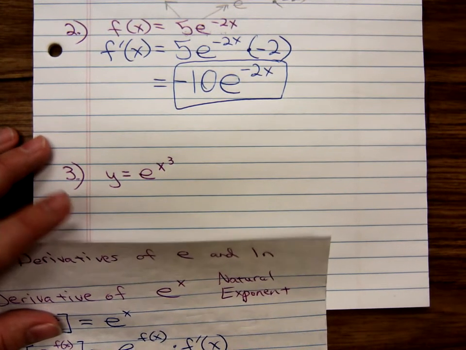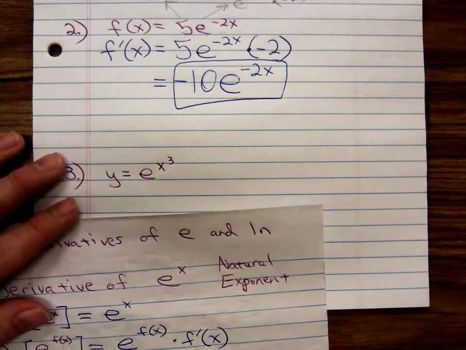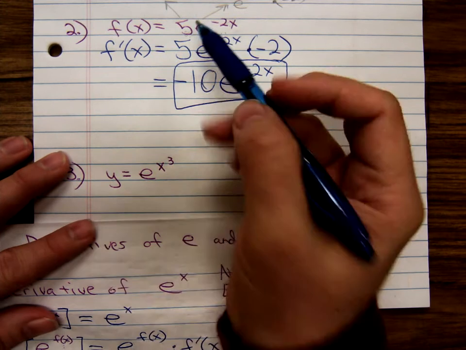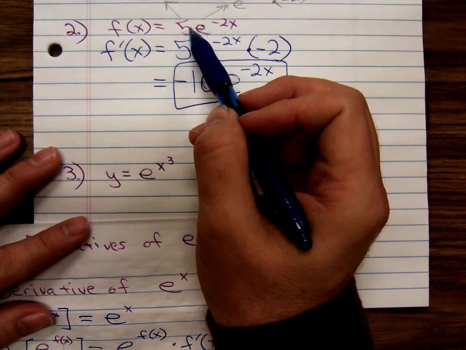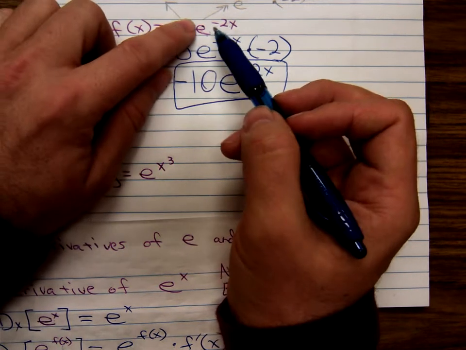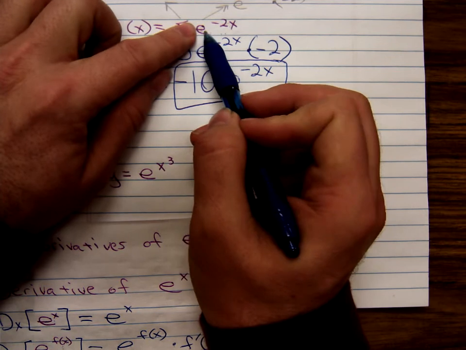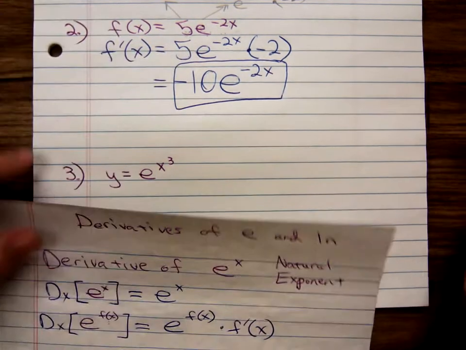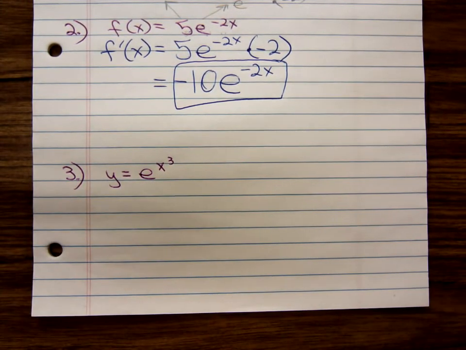Any questions there? Yeah. Why is the derivative of 5e just 0 instead of 5? Well, wait a minute. What's the derivative of a number? Oh, I thought you were taking it of 5e. No, I'm taking the derivative of e to the negative 2x. Right, cool. The derivative of 5 times that is 5 times the derivative of e to the negative 2x. Any other questions?